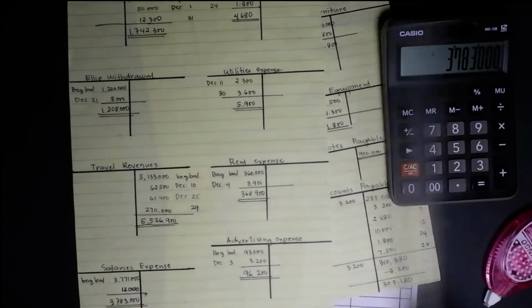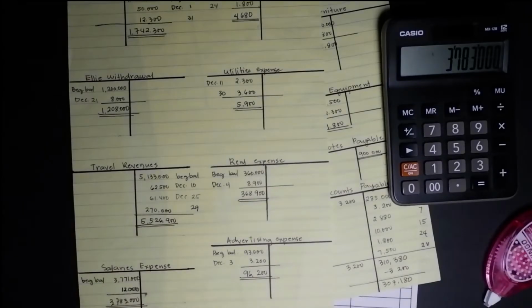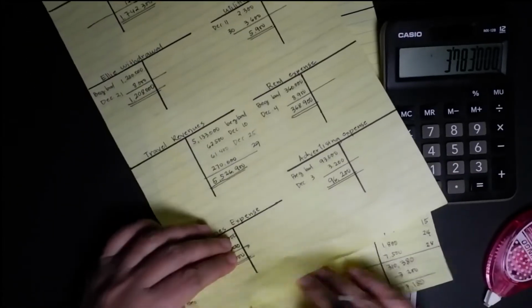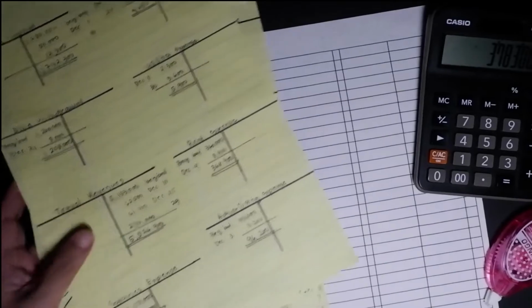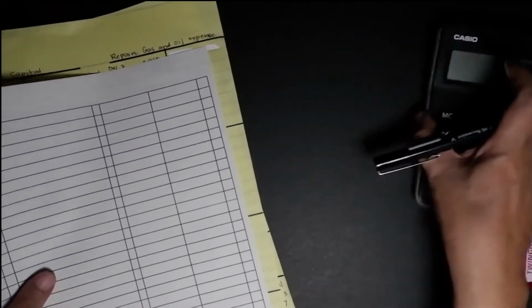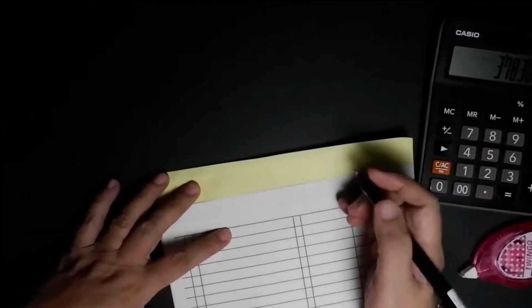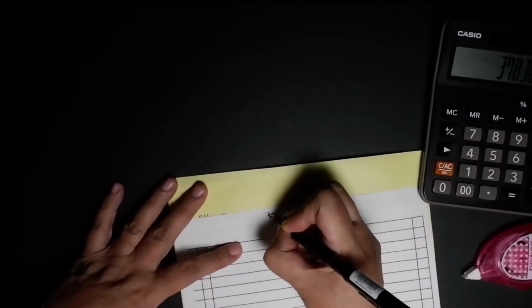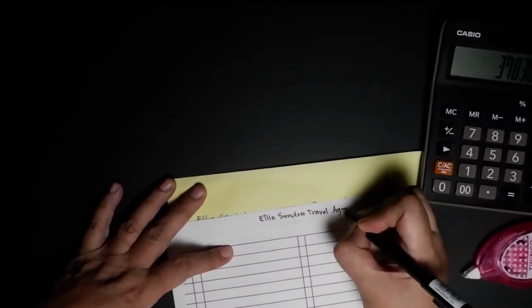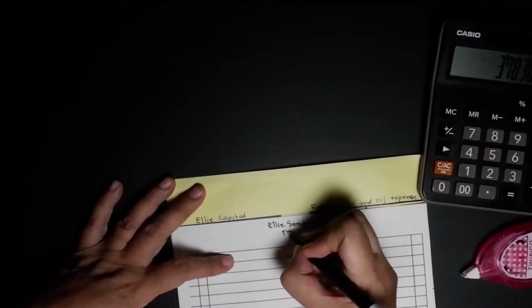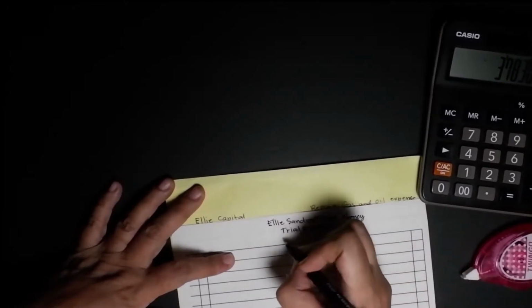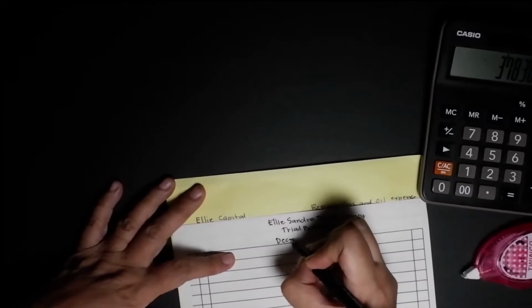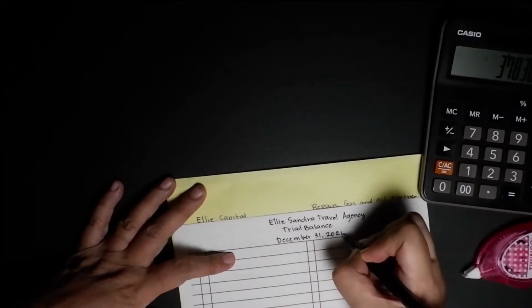So we're now going to prepare our trial balance. Again, trial balance is the list of open accounts in the ledger with their balances. So we have Elisandra Travel Agency, trial balance, December 31, 2020.